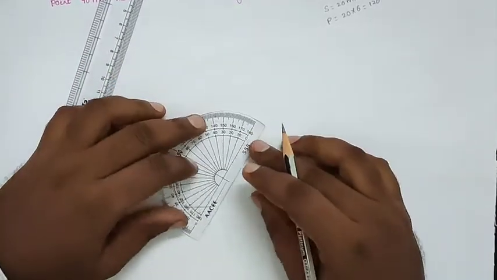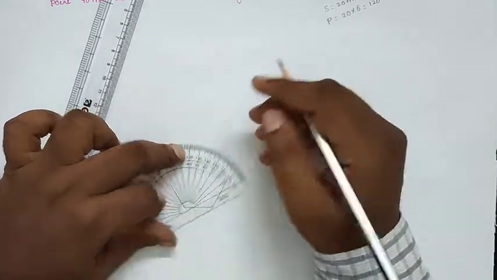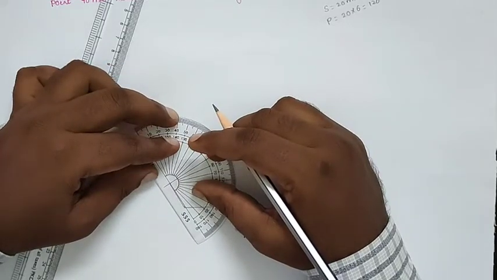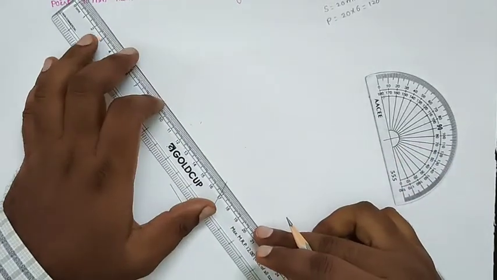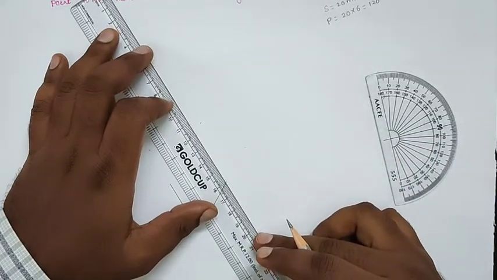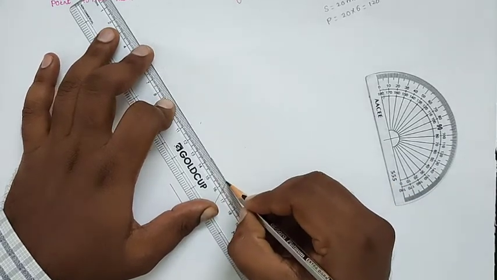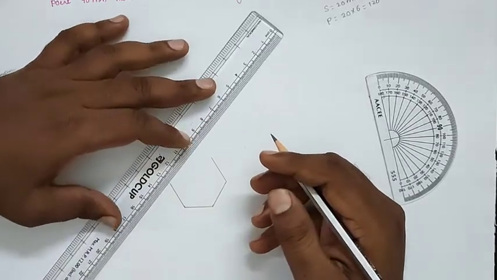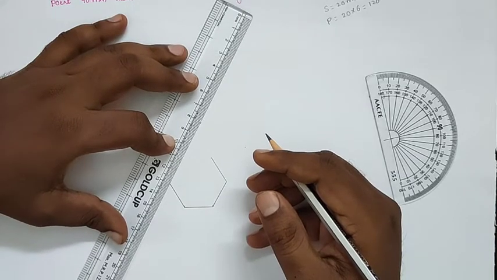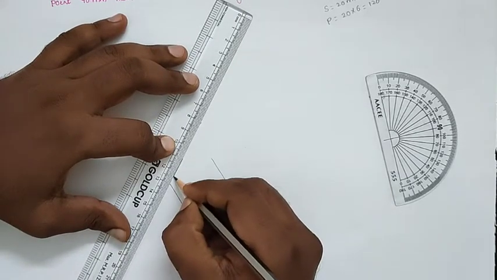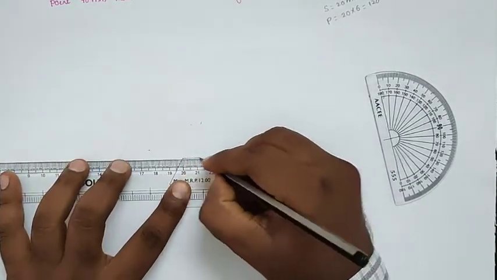Similarly, from this end also, we will make an angle of 60. From all the corners you can take 60 degrees. By using the exterior angle method, we will construct the hexagon initially. Like that we will construct a hexagon.